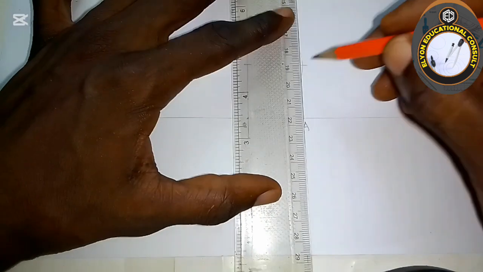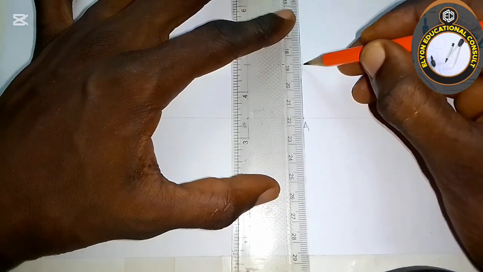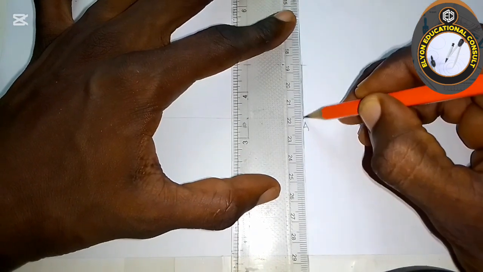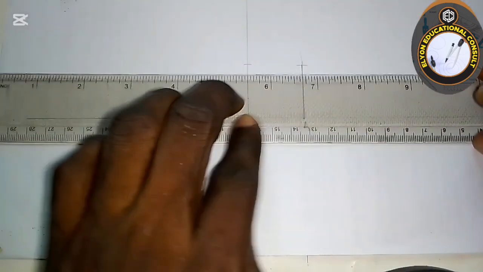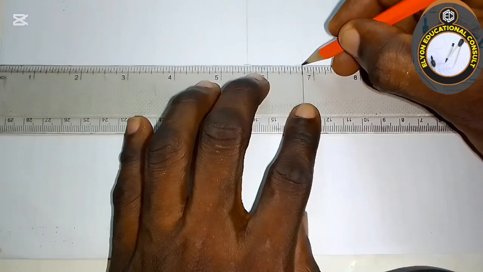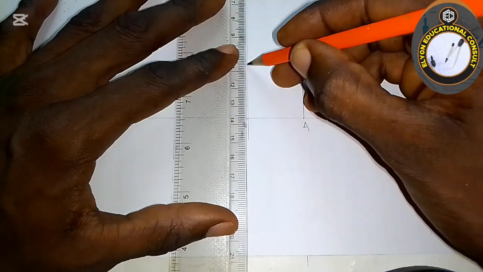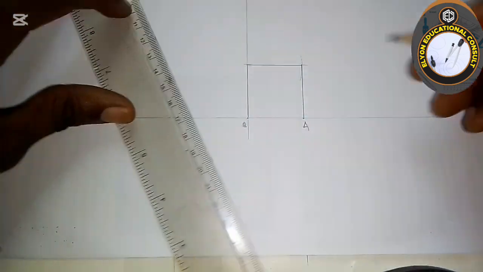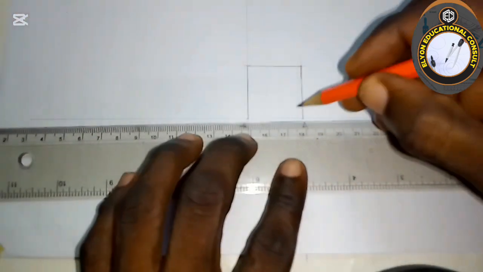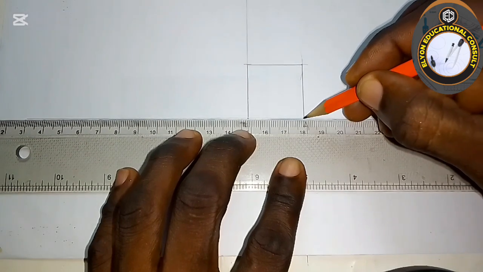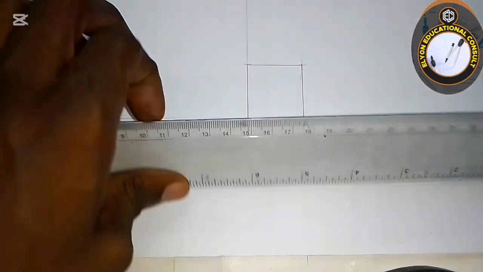So I will connect the intersection of the arcs together this way. So we have our square of 4 equal sides.